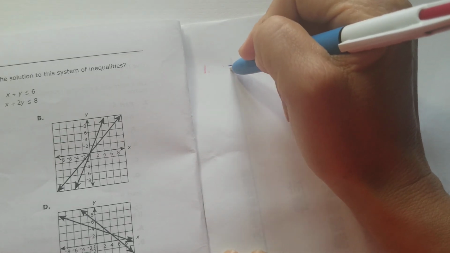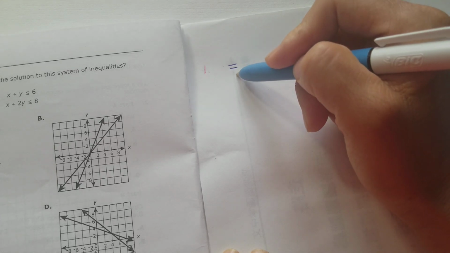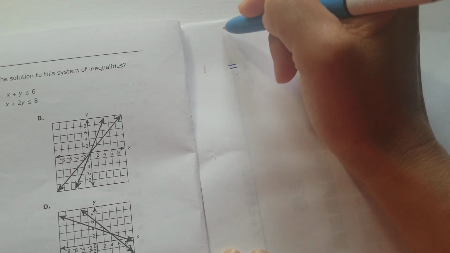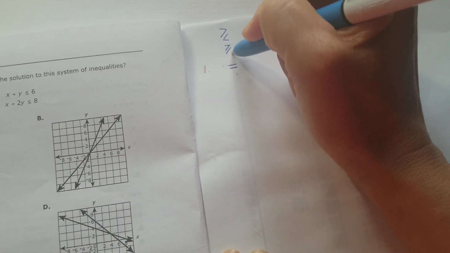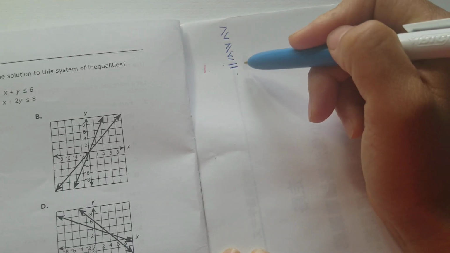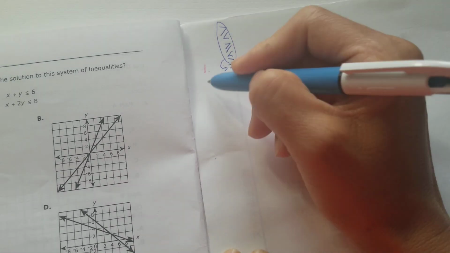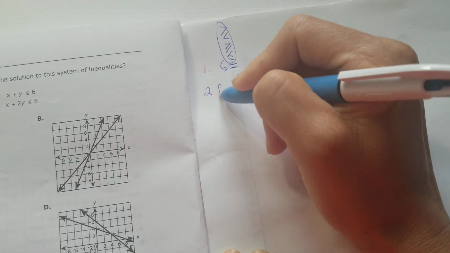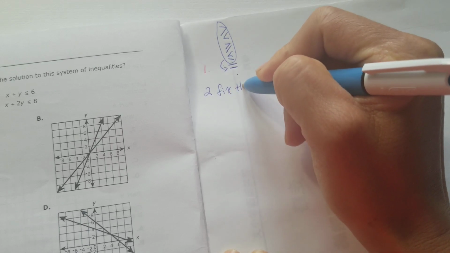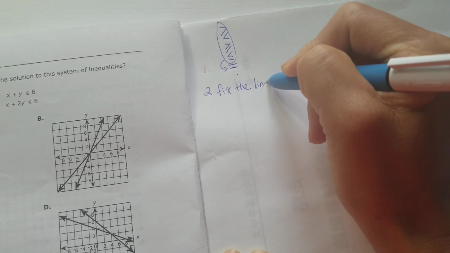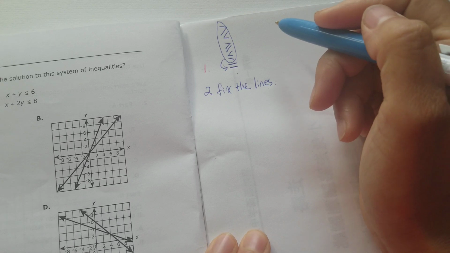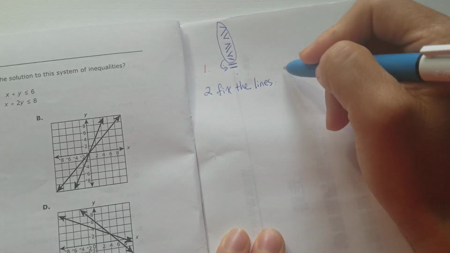Step 1, you pretend it's equal. Okay, we change it back to a linear equation. It doesn't matter what kind of inequality sign you have, we will pretend they are equal signs, okay? Step 2, you need to fix the line, which means there are 2 different lines you need to graph.